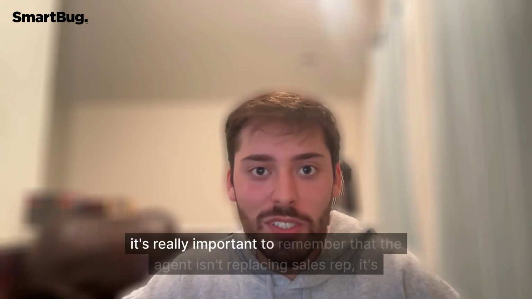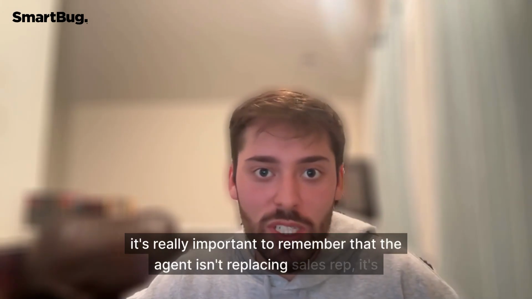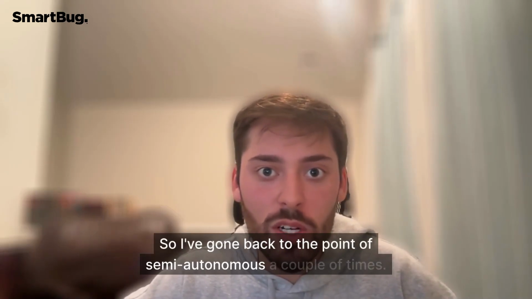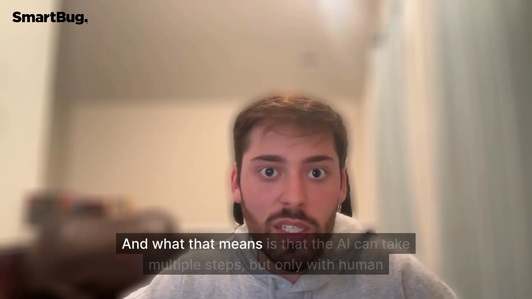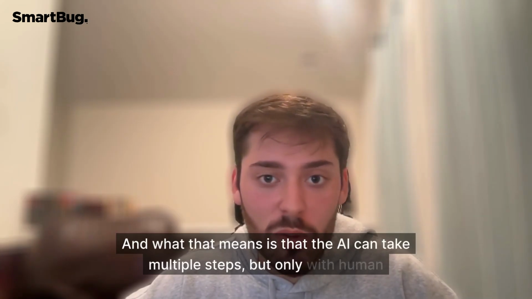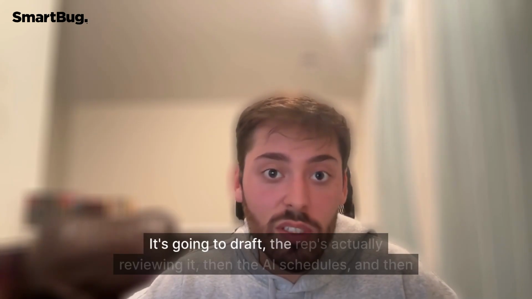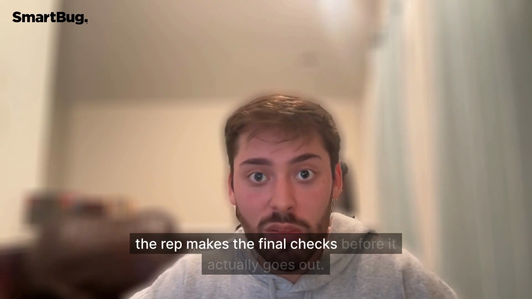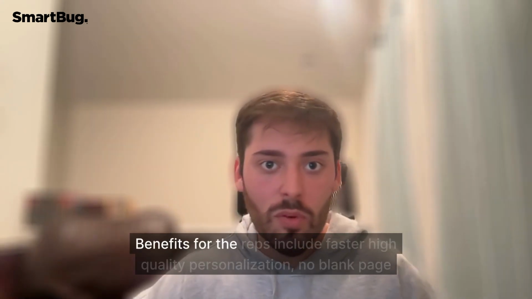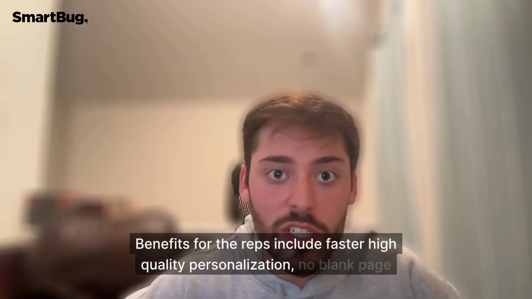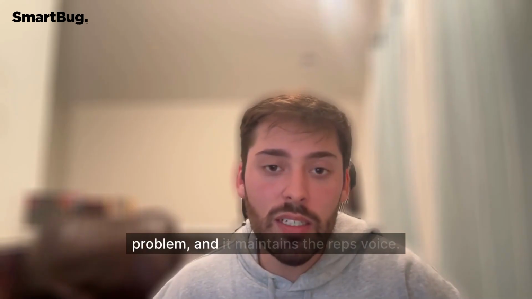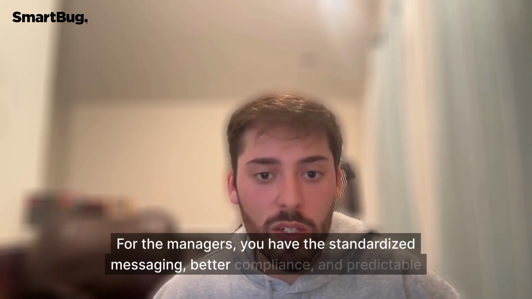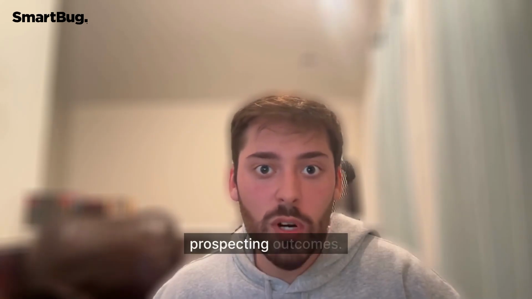It's really important to remember that the agent isn't replacing the sales rep, it's accelerating them. I've gone back to the point of semi-autonomous a couple of times. What that means is that the AI can take multiple steps, but only with human checkpoints. It's going to draft, the rep's actually reviewing it, then the AI schedules, and then the rep makes the final checks before it actually goes out. Benefits for the reps include faster, high-quality personalization, no blank page problem, and it maintains the rep's voice. For the managers, you have standardized messaging, better compliance, and predictable prospecting outcomes.